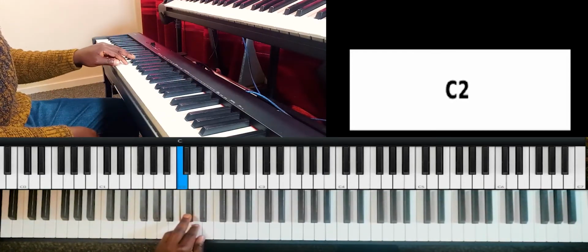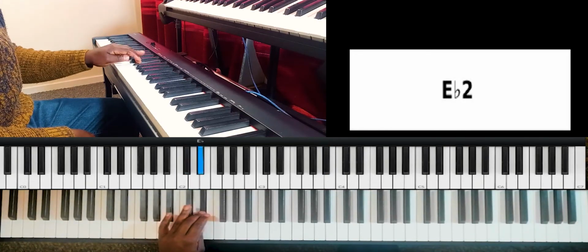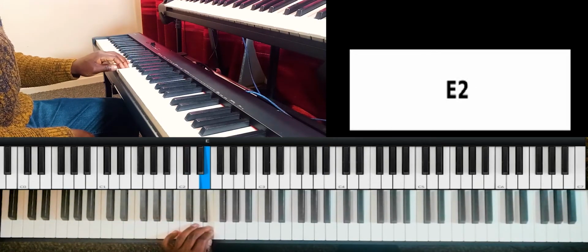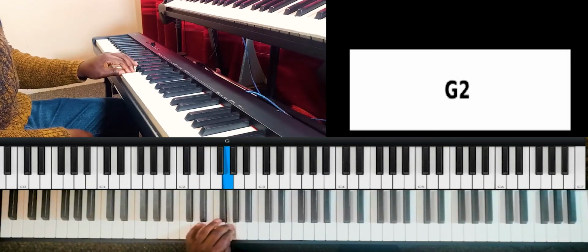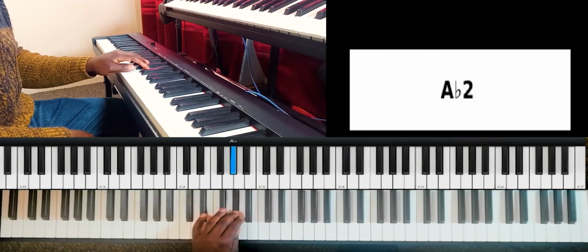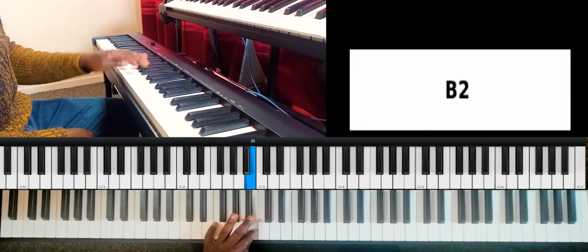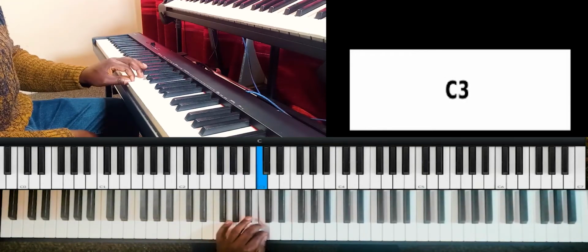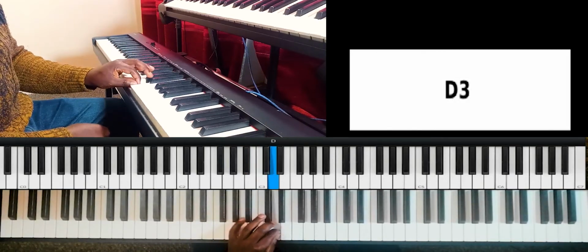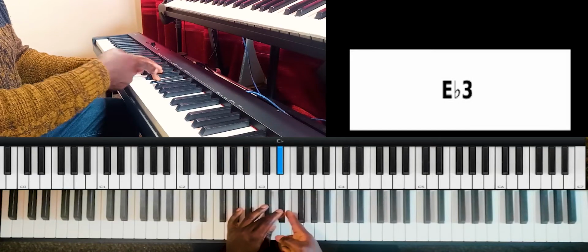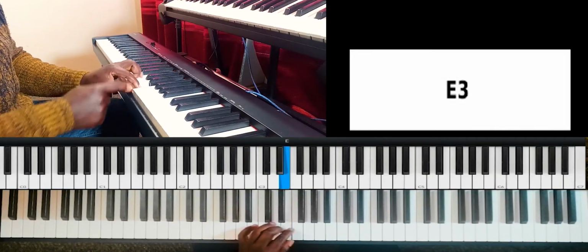We have 1, flatted 2 or minor 2, major 2, minor 3, major 3, perfect fourth, added fourth, perfect fifth, added fifth, sixth, dominant 7th, major 7th, octave or 8, flatted 9th, 9, added 9 or sharp 9. This is 10 or 3.